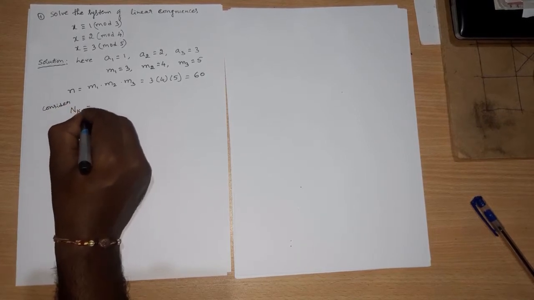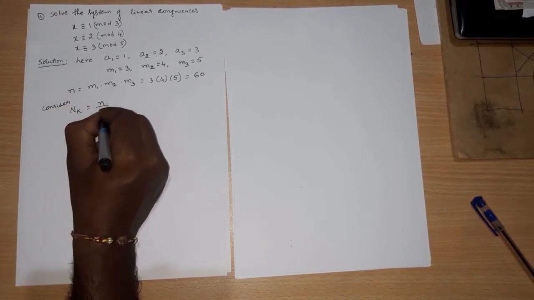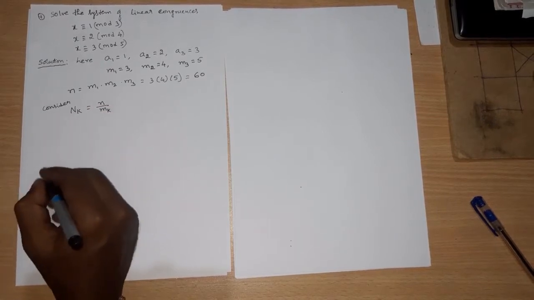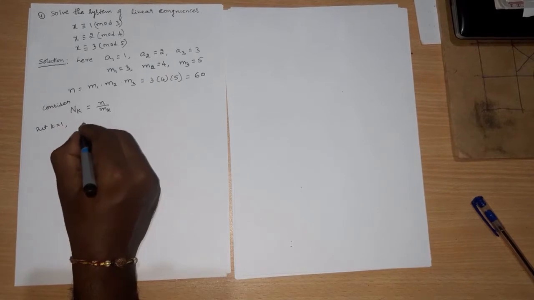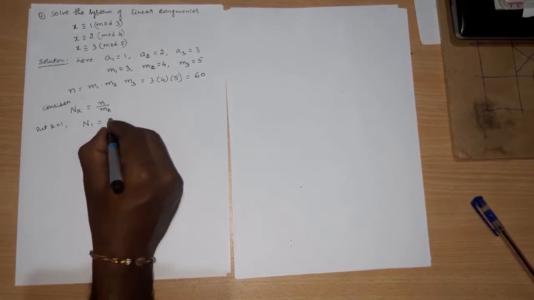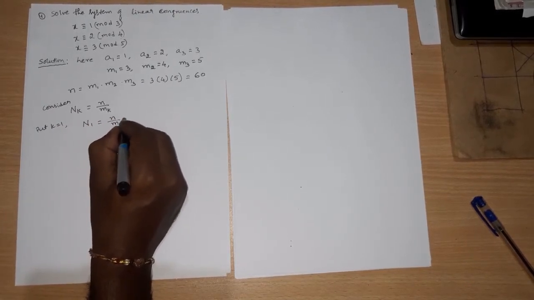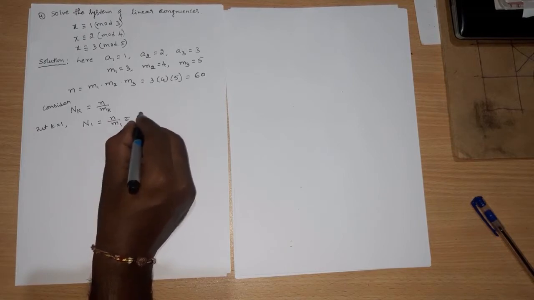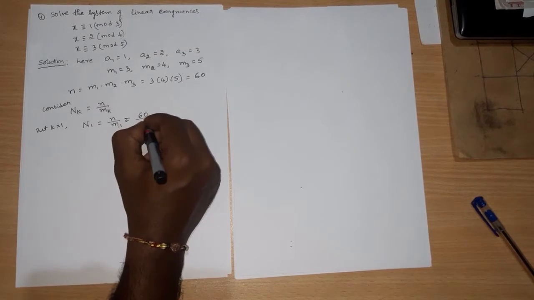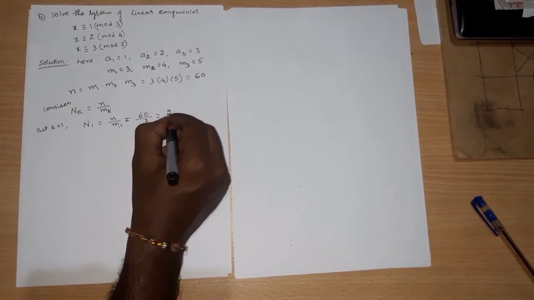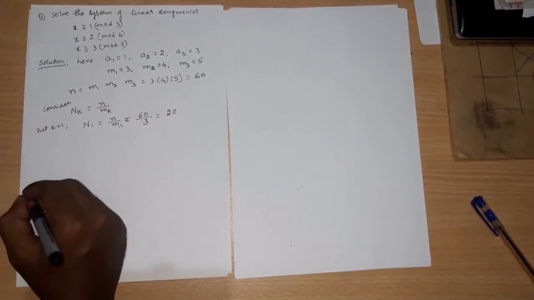Now consider nk equals n divided by mk. So if you put k equals 1, what do you get? n1 equals n divided by m1. So n is 60 divided by the m value, 3. So we'll get 20.